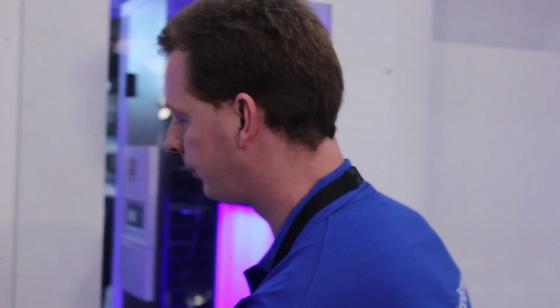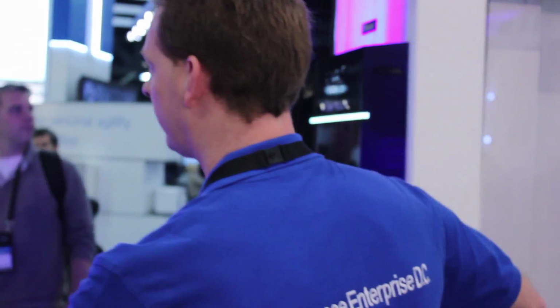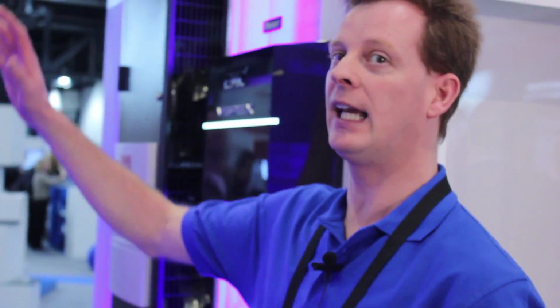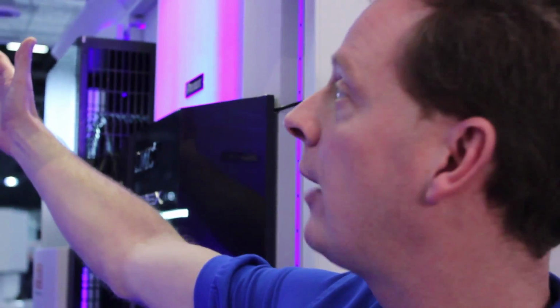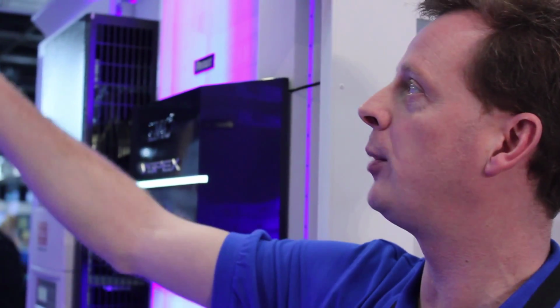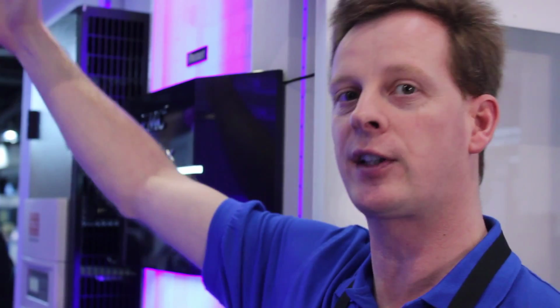So the row can be as long as you want, and then you just contain it with these doors and the ceiling. So what you can see here inside is the ceiling, and it's built on sections. So you don't have to build it to the same size as the cabinets. You just effectively put the roof on no matter what the size of the cabinet.